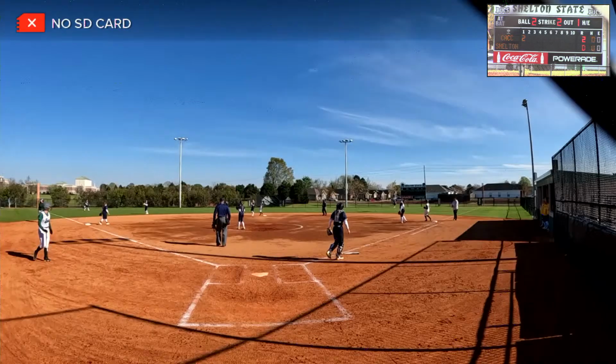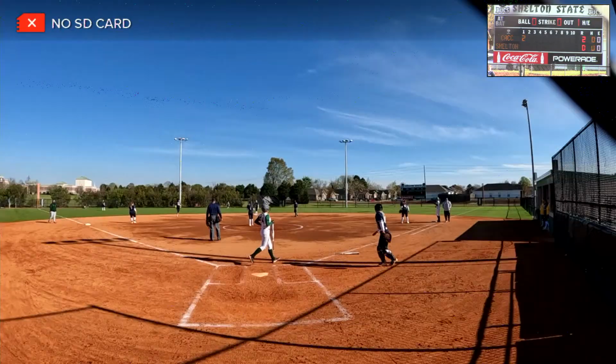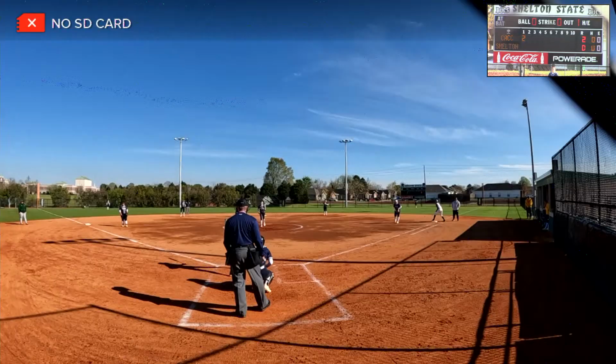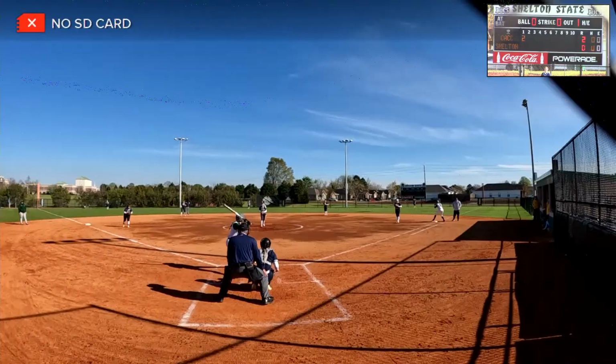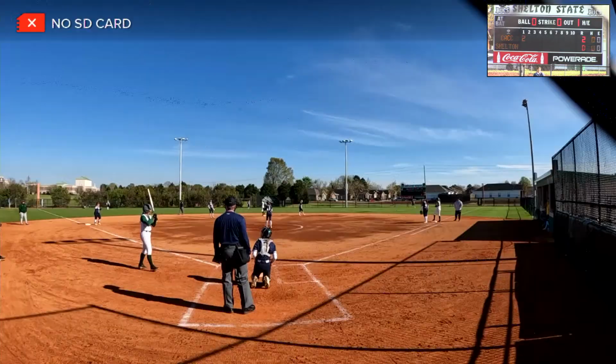And that one is smoked into left field, and it's down for a base hit for Embry Wright. So we got Emma Harrison now at second, and Embry Wright at first after her line single to left. And Shelton down 2-0 here in the bottom of the first.